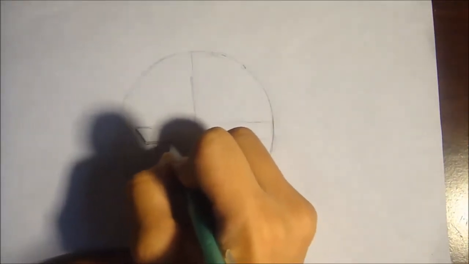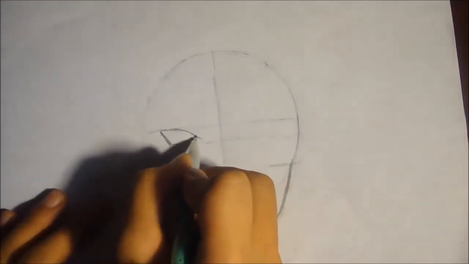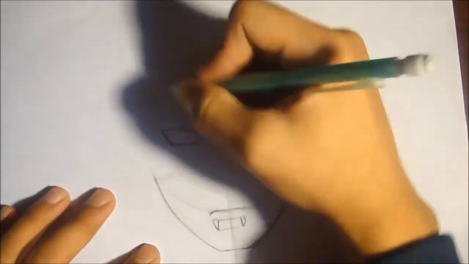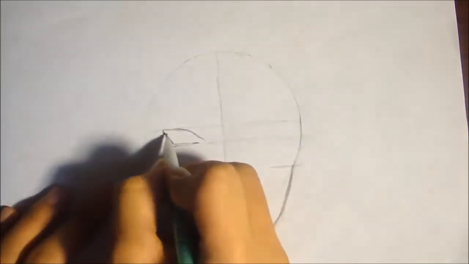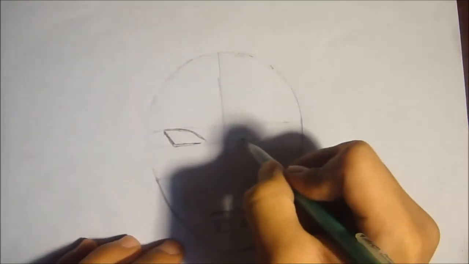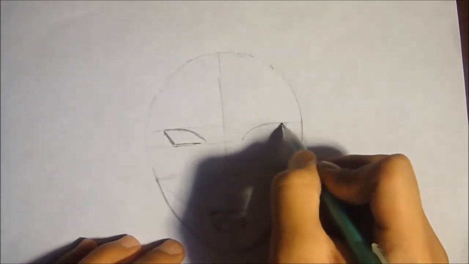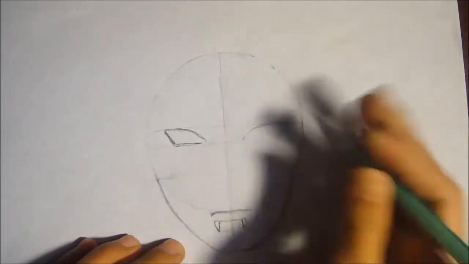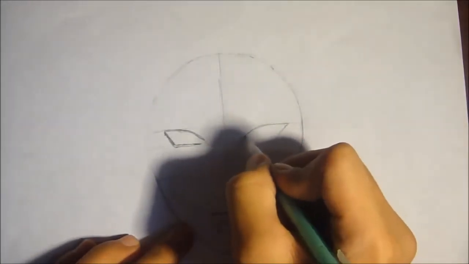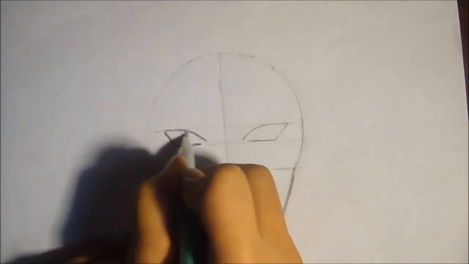Sorry about the light, by the way. And you make a curve like that. You just do that, and leave a little gap between the end of the upper part of his eye and the lower part of his eye, like I have made. And you do the same thing for his other eye, like that. And sorry, you touch the line. You should not touch the line though. The upper part of his eye should not touch the line.